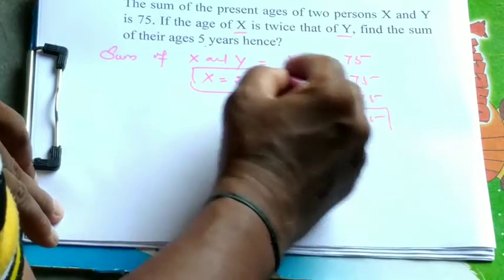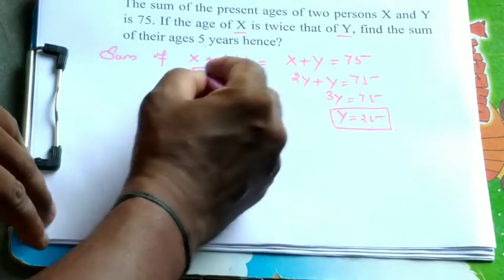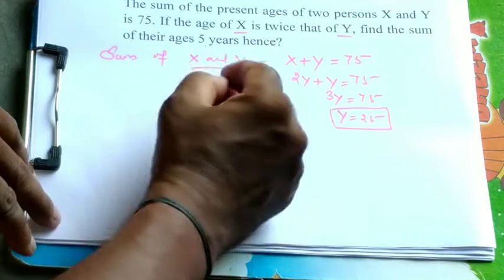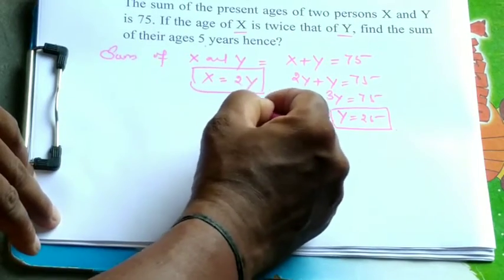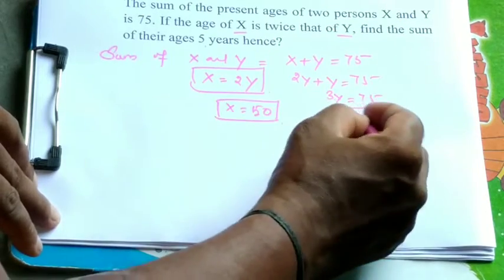Now y equal to 25. From this we can find the value of x. x equal to 2y, so x equal to what will come? x equal to 50. x equal to 50 we got, y equal to 25 we got.